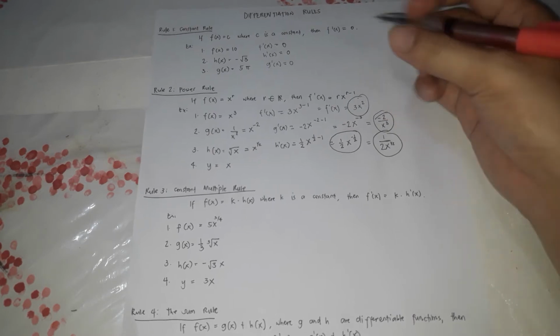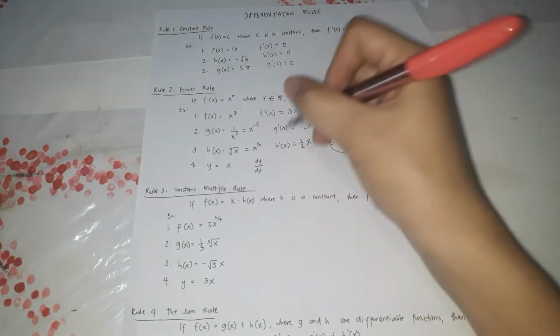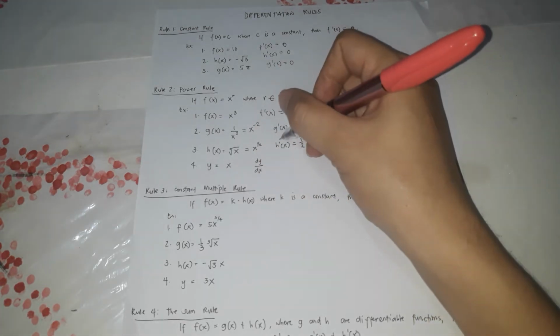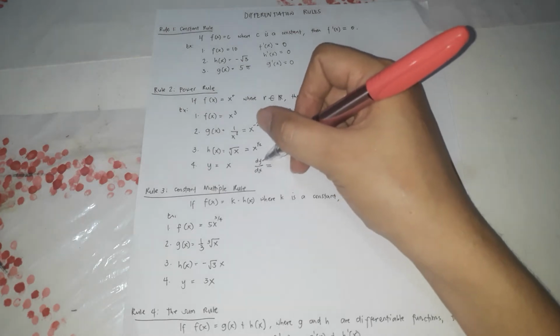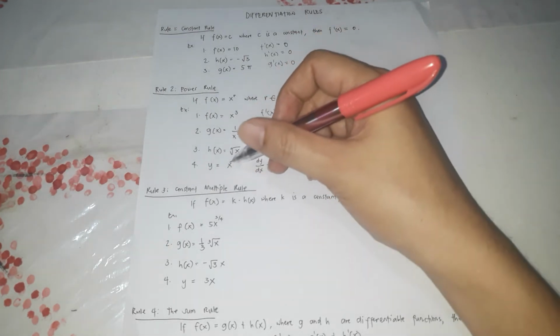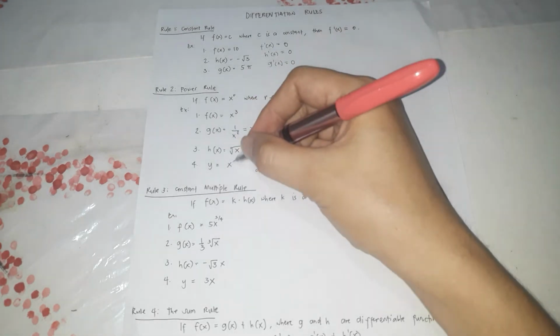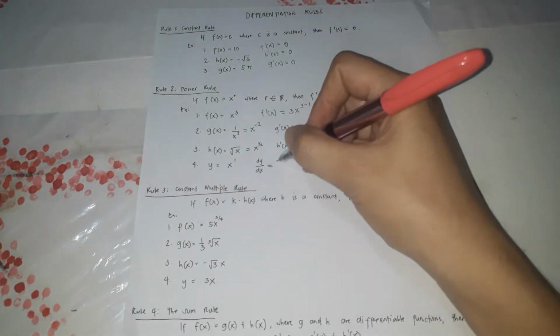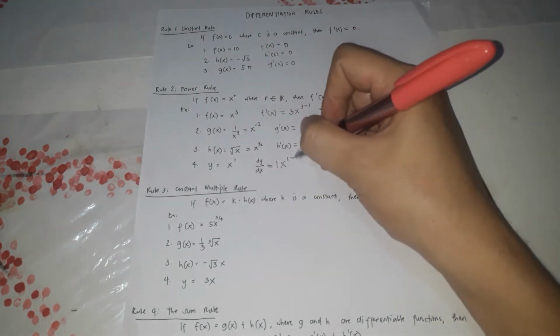For number 4, y is equal to x. So to find the derivative, again, other than using the apostrophe, you could also use dy over dx. Ibig sabihin yan, derivative of y. So the derivative of y is equal to, kapag walang exponent, the exponent is 1. So, 1 times x to the power of, kopyahin yung exponent 1, bawasan ng 1.